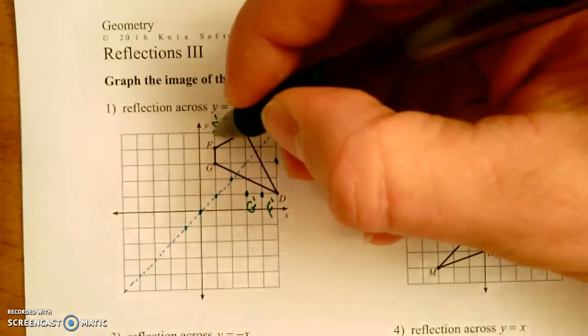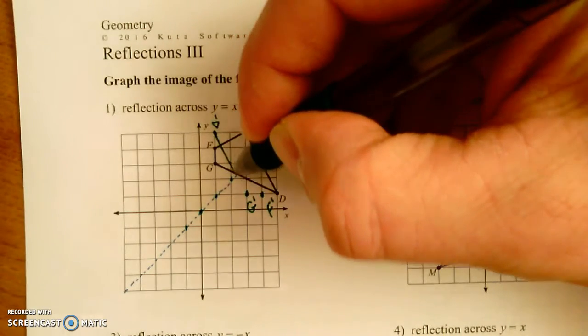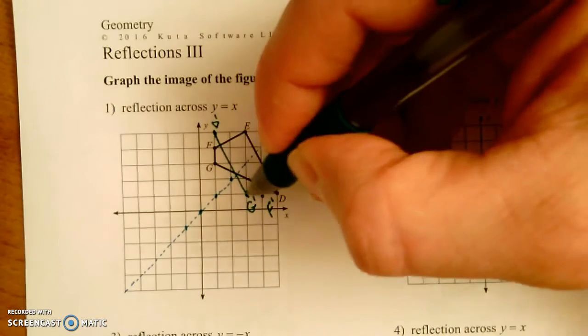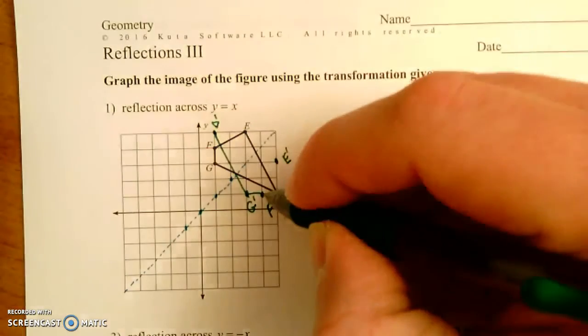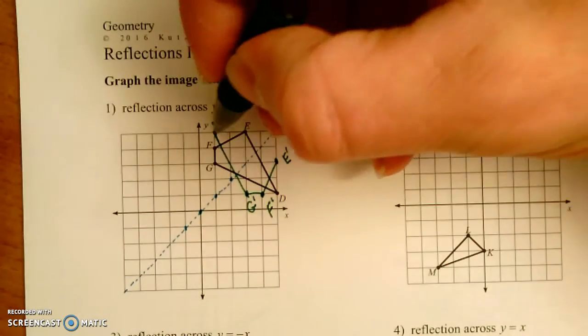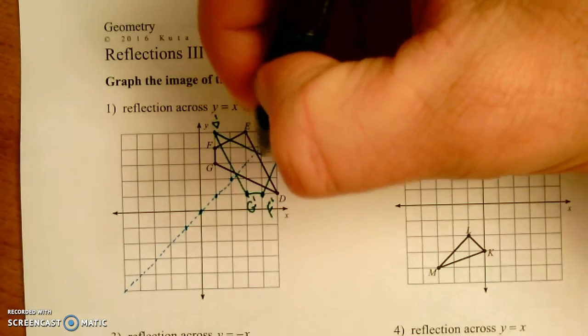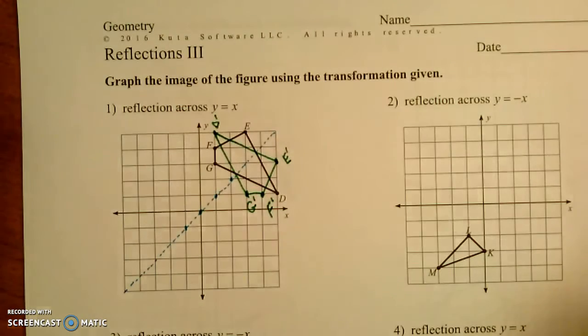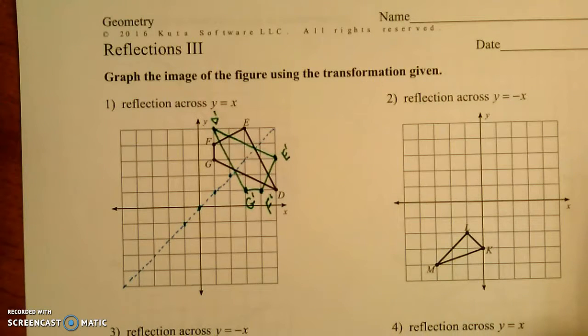So we just have to connect our 4 points as such. And you'll notice that they do overlap. That's perfectly okay. And we get kind of this butterfly-looking thing. All right? So that's a reflection across the line y equals x.